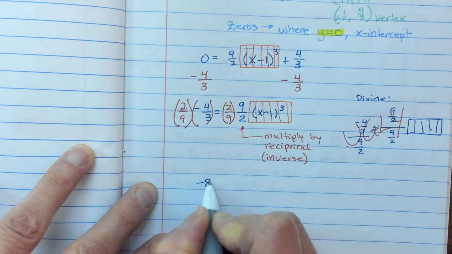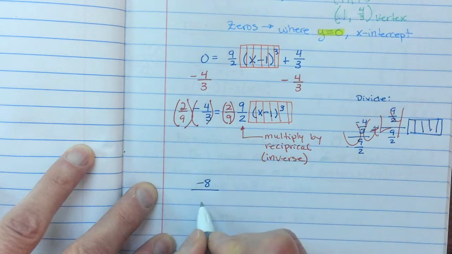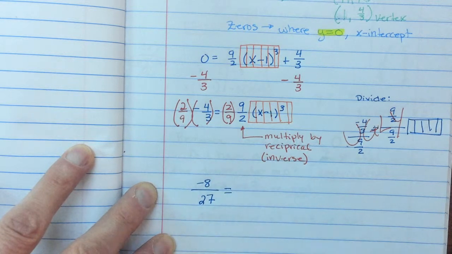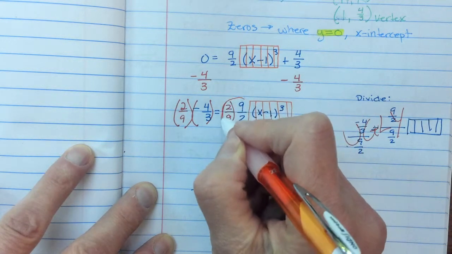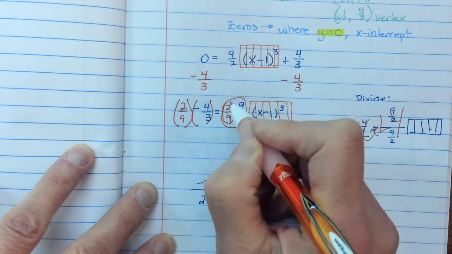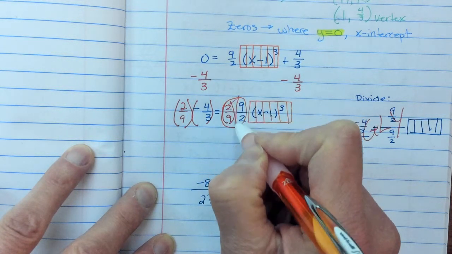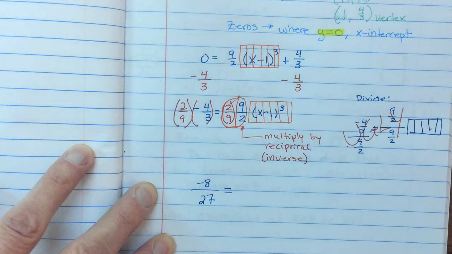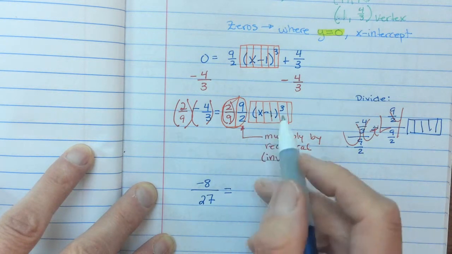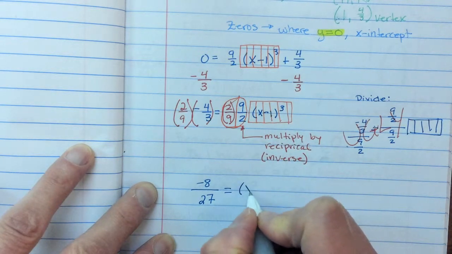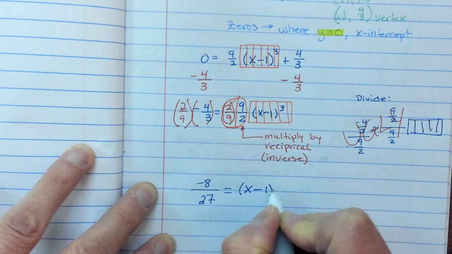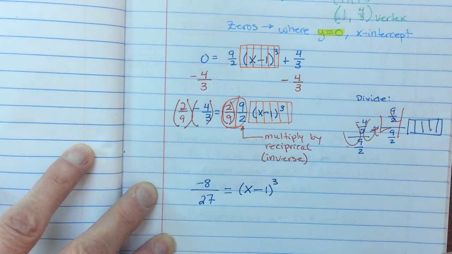I get negative 8. 9 times 3, I get 27. This side, by design, ended up dividing out to 1. So then I'm just left with my jail. Since everything's gone from outside the jail, I can just write the quantity of x minus 1 cubed.